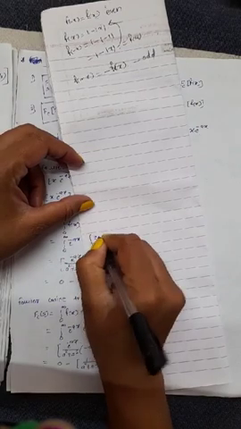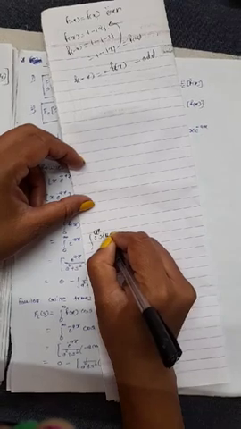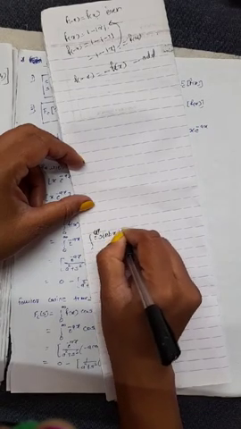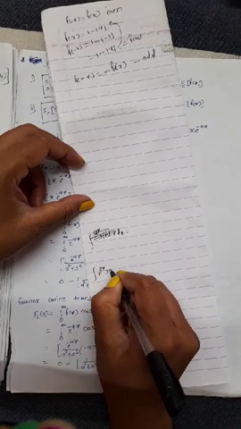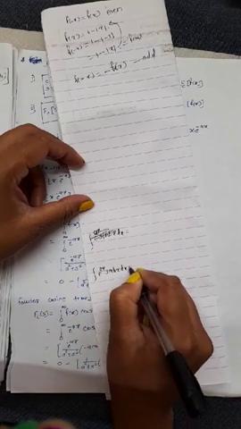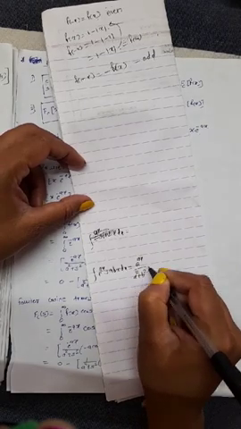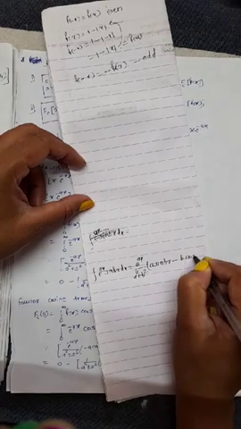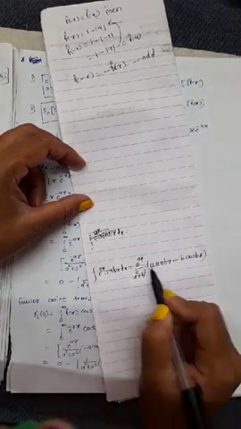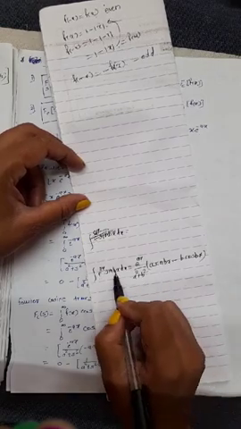The integration of e raised to ax sin bx dx is e raised to ax upon a square plus b square into a sin bx minus b cos bx, where a is the exponential coefficient, whatever it is, plus or minus, and b is the angle's coefficient.